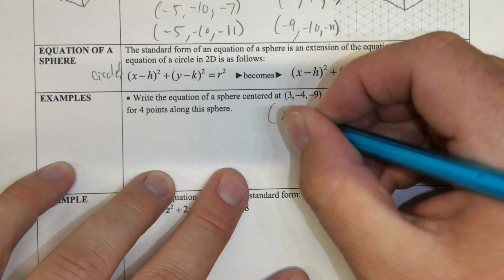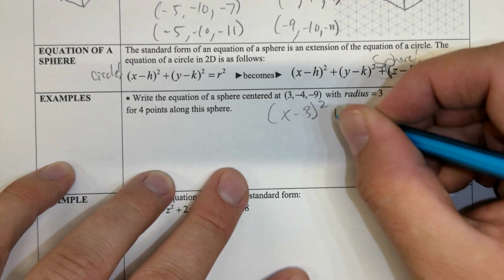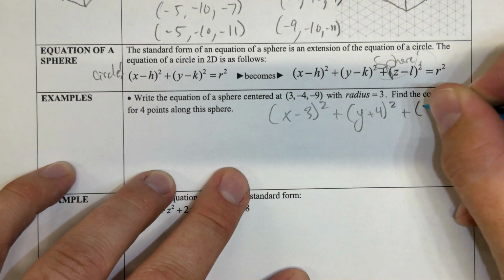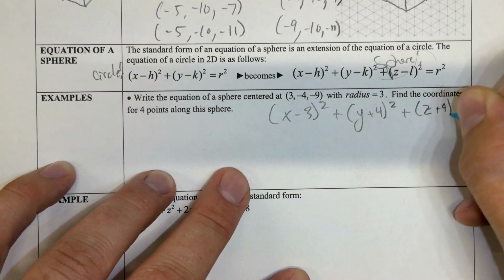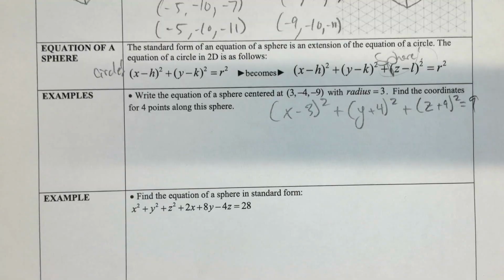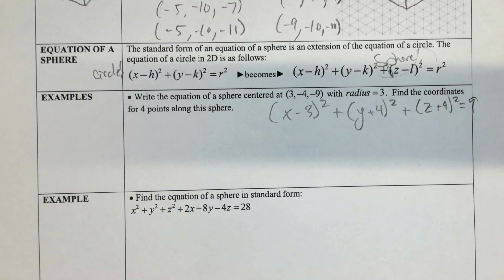Easy, right? All of my translation memory from Algebra 2 says, well, it's just the opposite, and square that radius. But it says find 4 points along this sphere. Well, I know that when I drag a circle, it's very unlikely that I end up through rational coordinates at all, not to mention nice points. But where can I travel and find nice, clean coordinates?